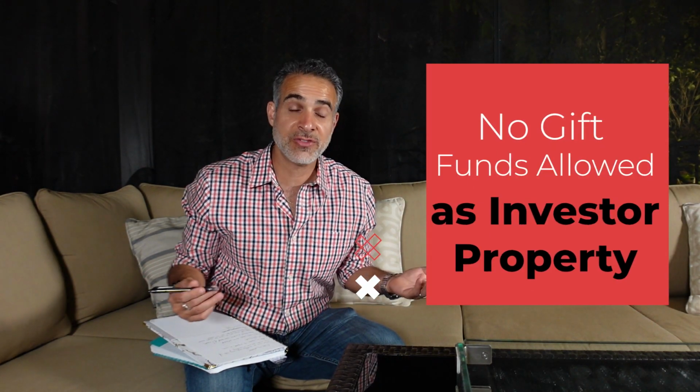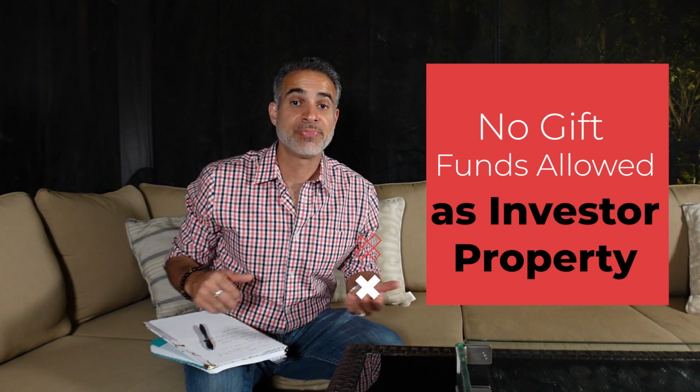There's no gift funds allowed, meaning that the lender wants to see that the funds that you're actually using for down payment and closing are actually seasoned, meaning they've been parked in one of your accounts for a minimum of 60 days. Makes it challenging if you do not have that money available to you today.